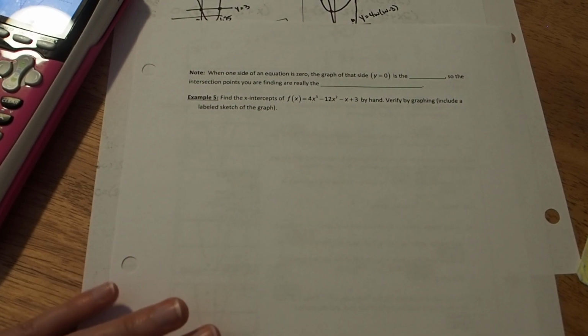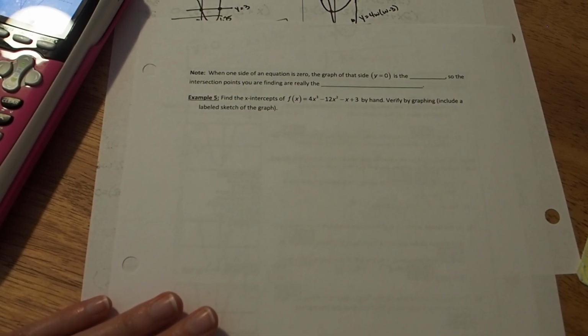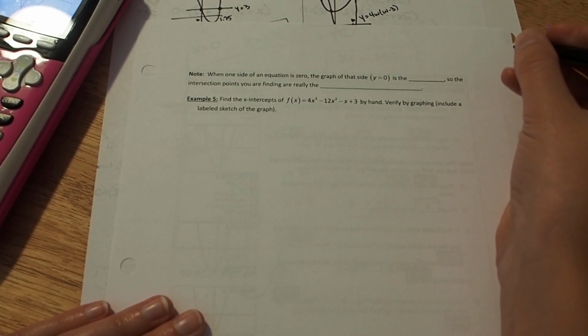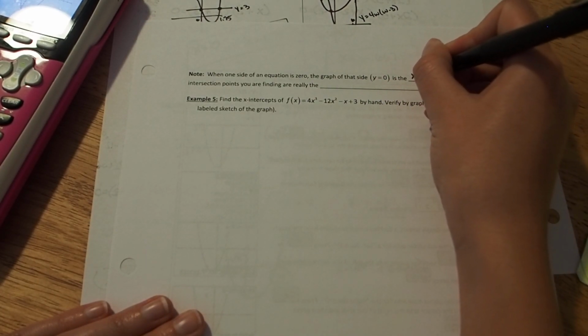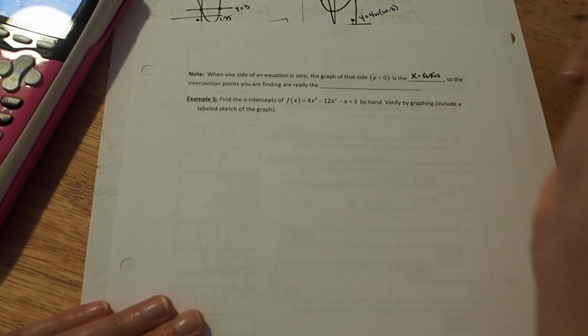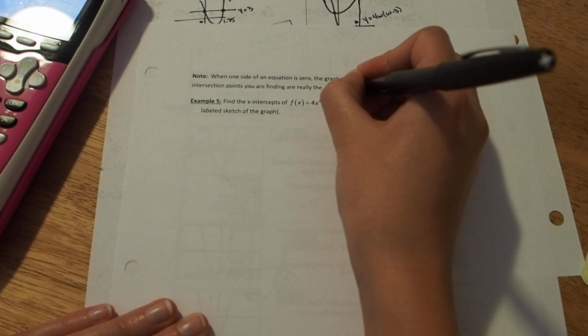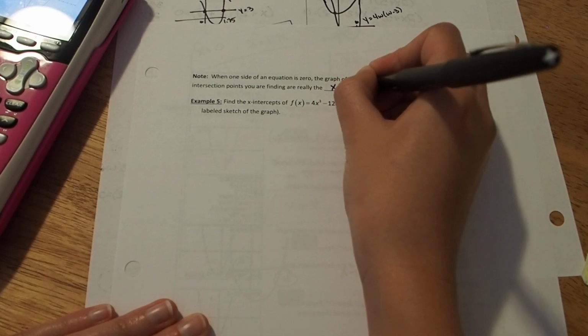Note, when one side of the equation is equal to 0, then the graph of that side, y equals 0, is the x-axis. So the intersection points you're really finding are the x-intercepts, just summarizing what we said from the previous page.